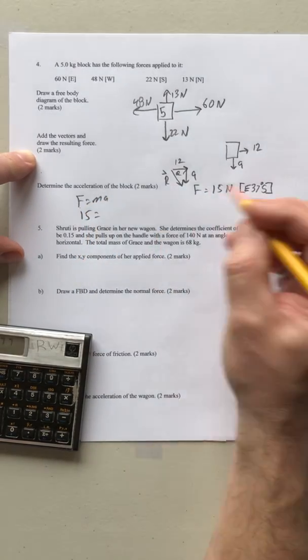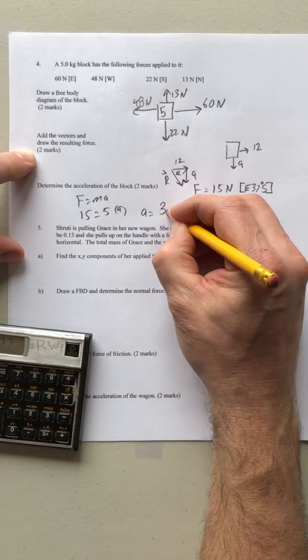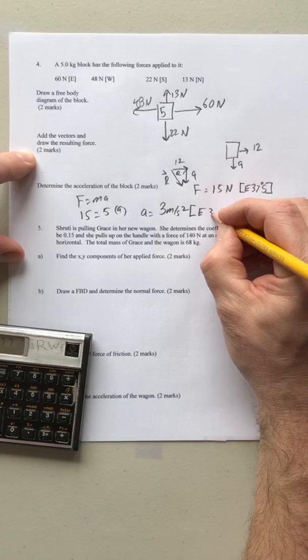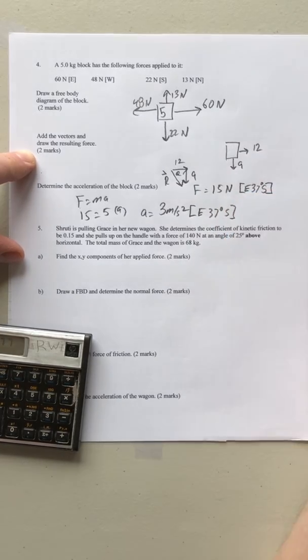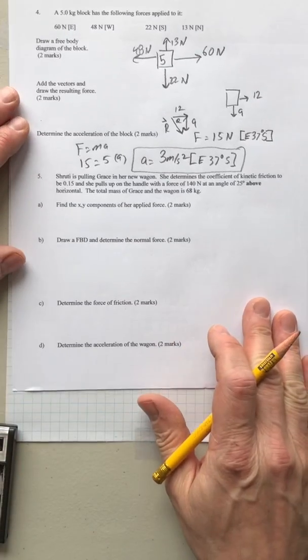15 equals 5 times the acceleration. A equals 3 meters per second squared. Don't forget your direction. And you're done. Okay. Last question. It's one of these component questions.